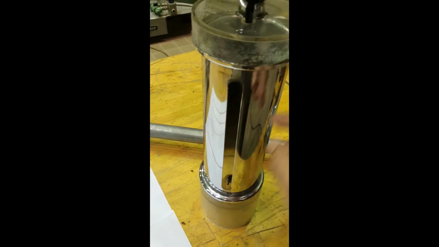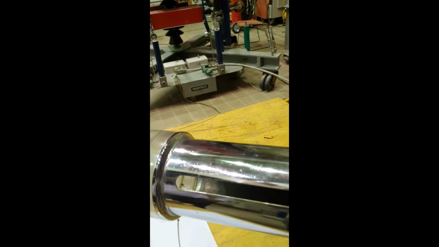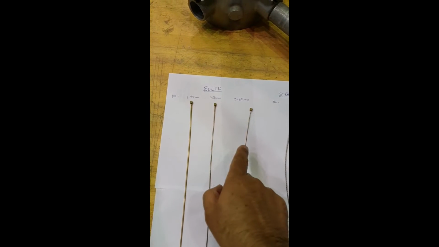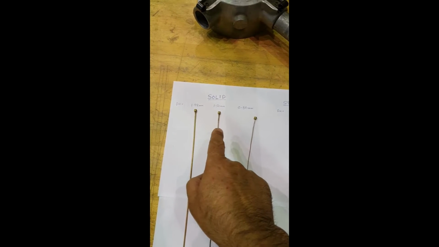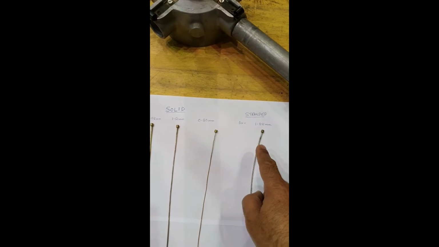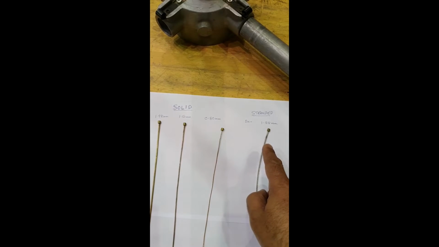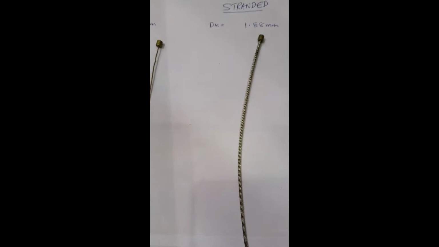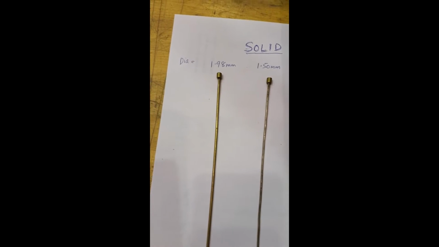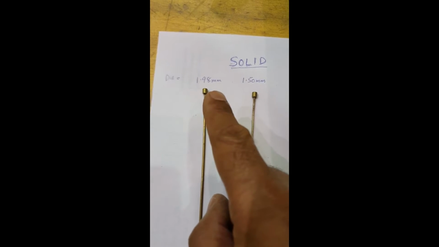The small wires will be put inside this one, and the diameter of this coaxial geometry is 10 centimeters. The diameters for the individual solid conductors are 1.85, 1.5, and 0.80, and one of them is a stranded conductor. This is a sort of bundled conductor, with small wires bound and twisted together. The diameters are 1.98, 1.50 and 0.80.